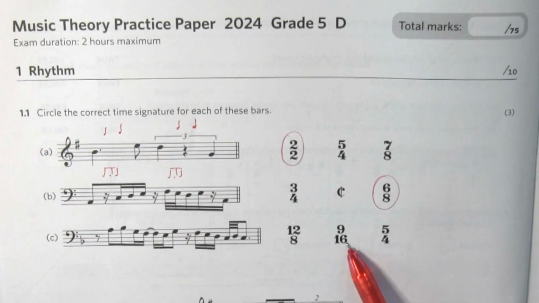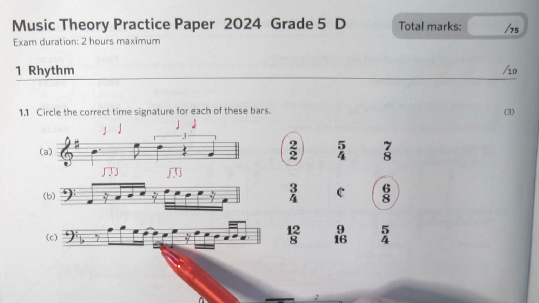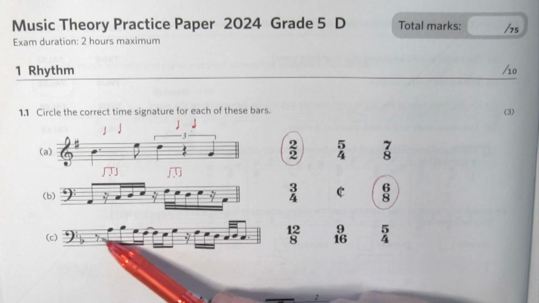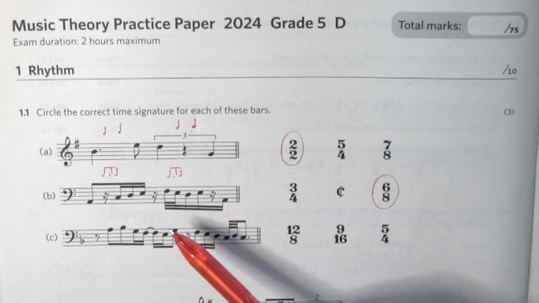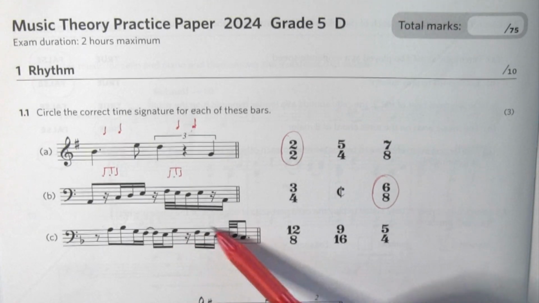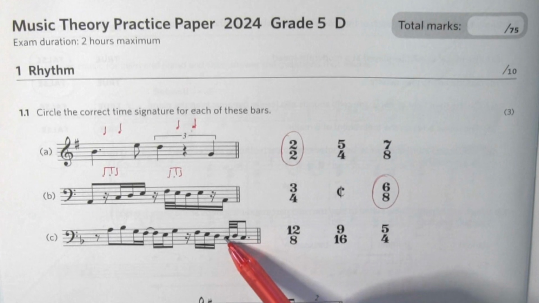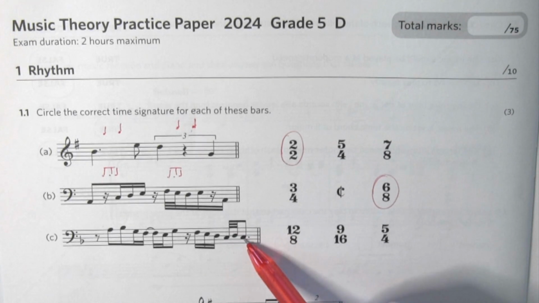Here we've got quavers, semiquavers and crotchets. We've got a little bit of everything, so I wouldn't count in any value right now. We have 2 quavers here, so we've got 4 plus 2. That could be 2 crotchets and 1 crotchet. We have another 2 quavers here, or another crotchet here, and then we have 1 semiquaver, 1 quaver and another semiquaver. So 1 quaver plus 1 quaver, that's another crotchet.